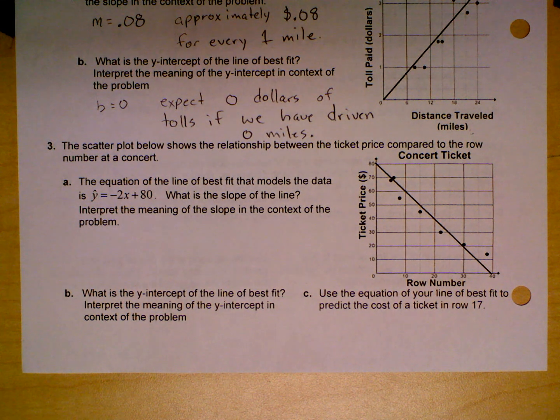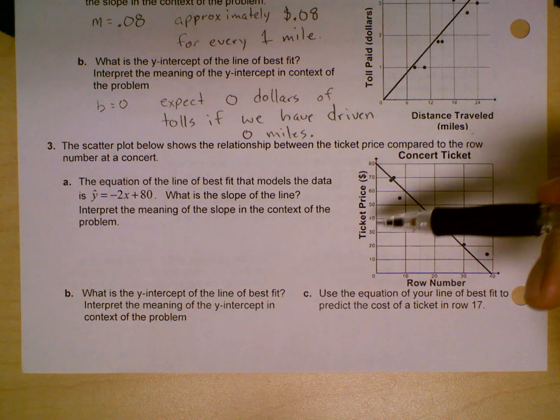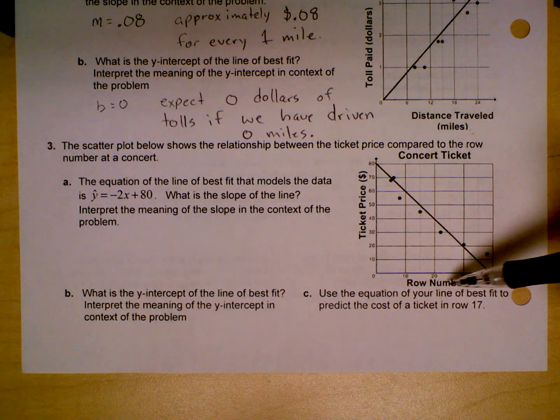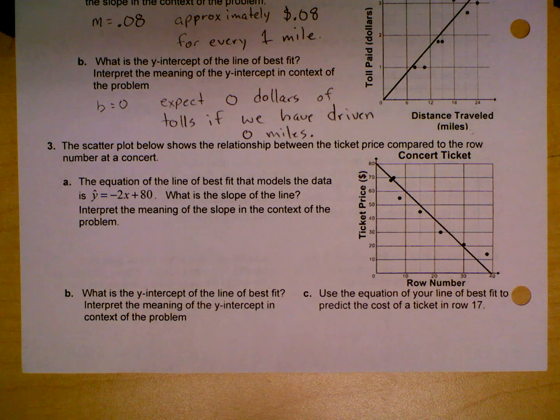And last but not least, we have question 3. The scatter plot below shows the relationship between the ticket price compared to the row number at a concert. Once again, we can see ticket prices on the y-axis, row number is on the x-axis. So the equation of the line of best fit that models the data is y hat equals negative 2x plus 80. What is the slope of the line? Interpret the meaning of the slope in the context of the problem.